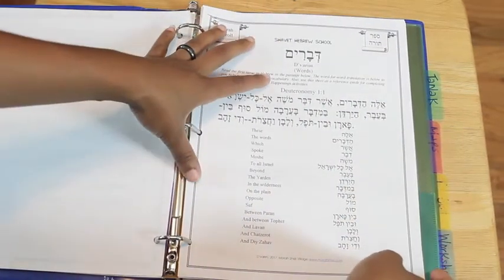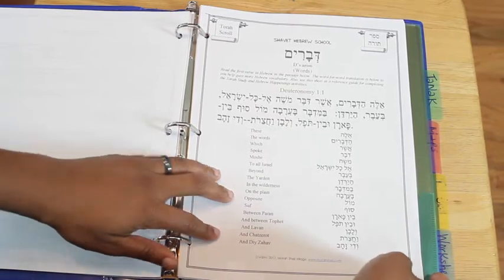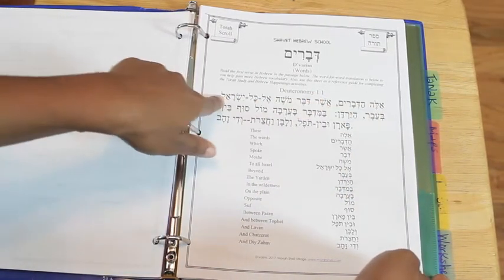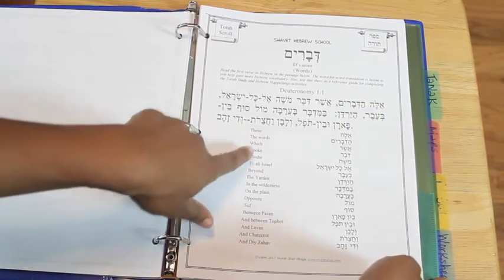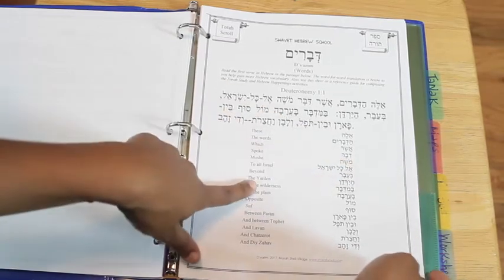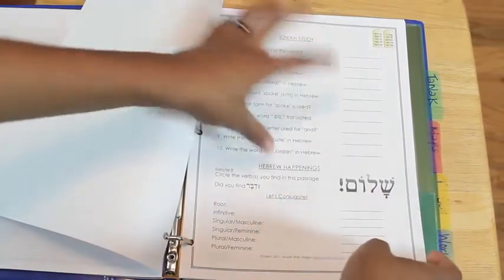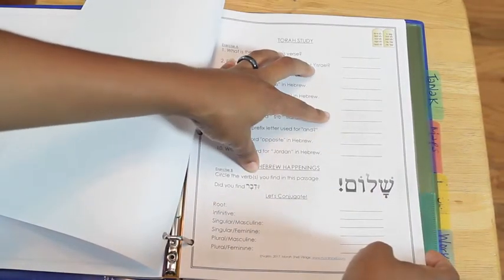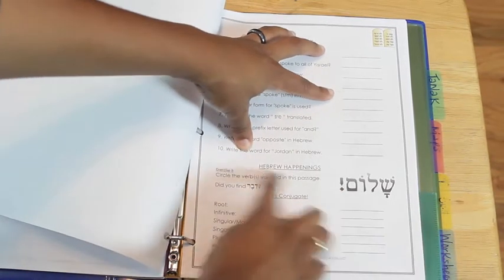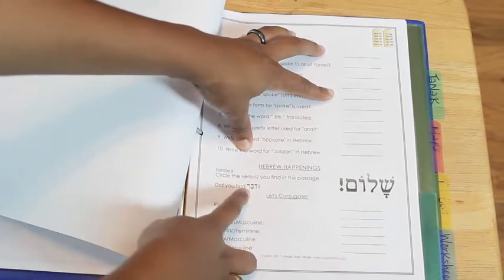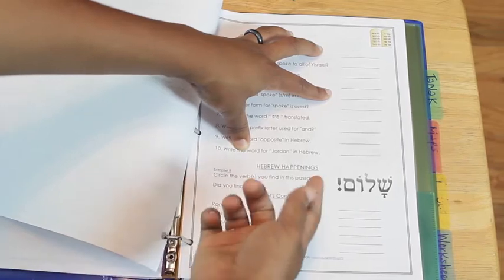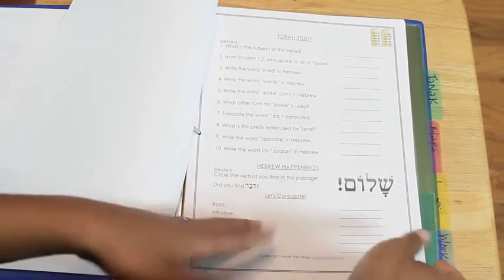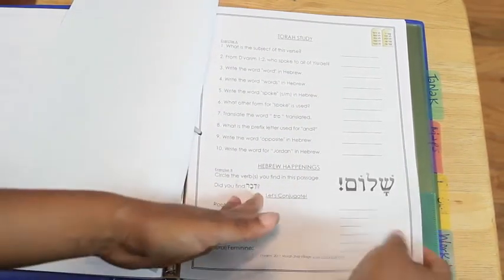And then I make one of these for each passage as well. We pretty much read the very first scripture in the passage, and I give them a word-for-word translation. And then we answer questions about the passage in our Torah study. And then I call this Hebrew happenings, but really they're just conjugating one of the verbs that was in the passage. In this case, it's deber.